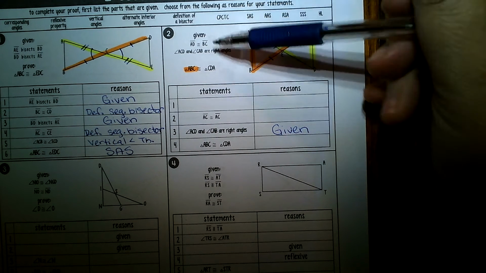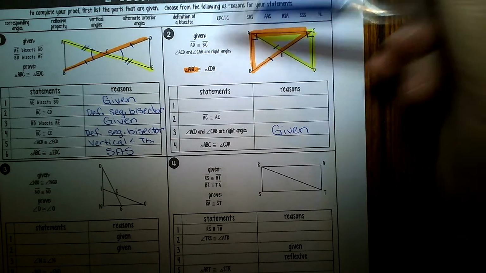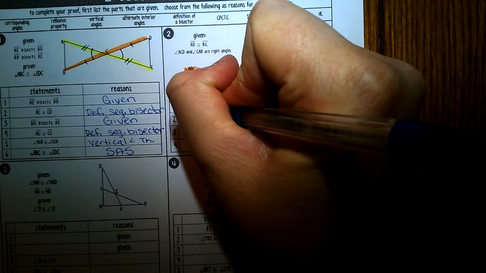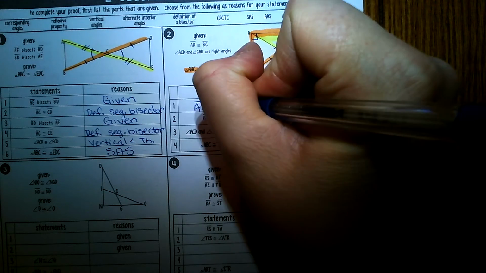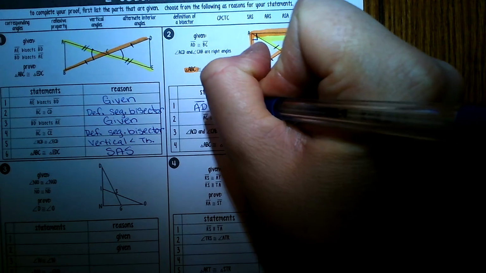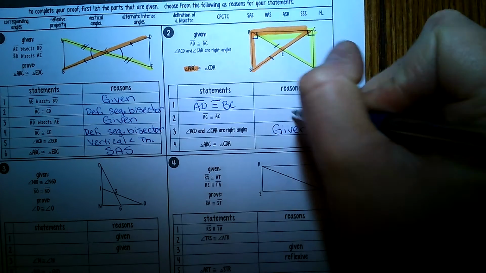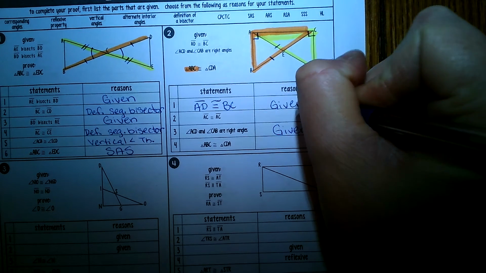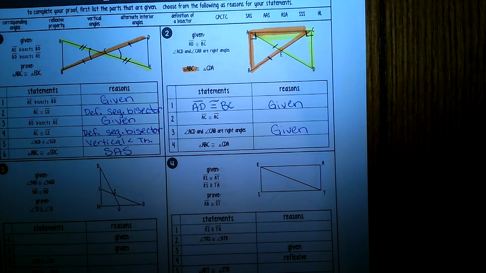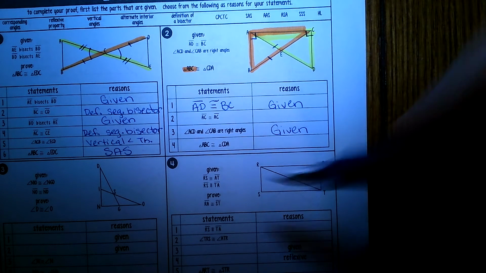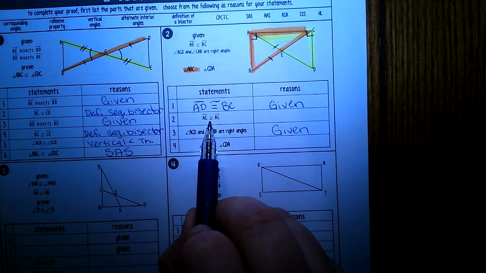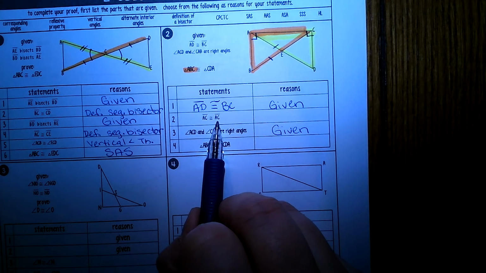I need to list the other part of the given. So I'm going to put that in step 1. Segment AD is congruent to segment BC. That's also given. I've already drawn it in my picture. So now let's go back to step 2 here. It says segment AC is congruent to itself.